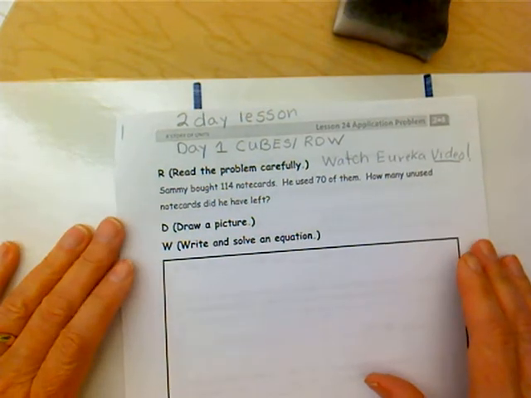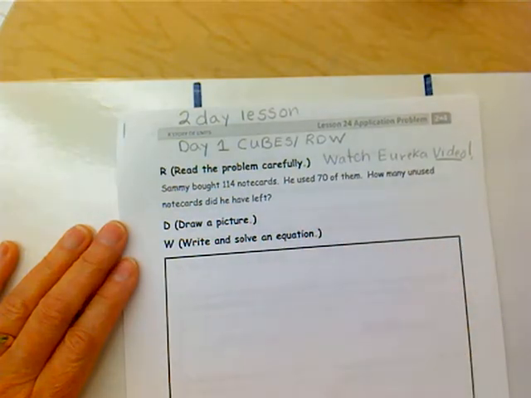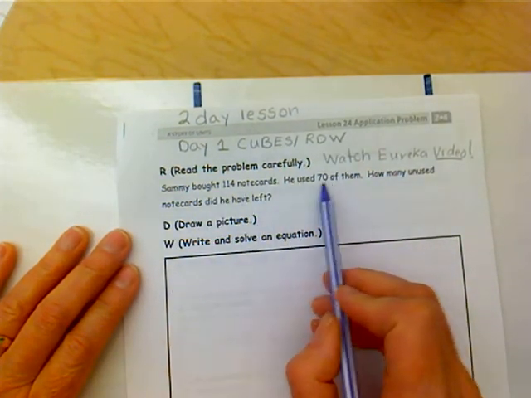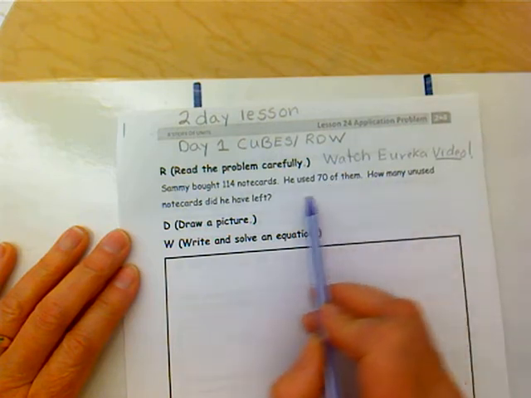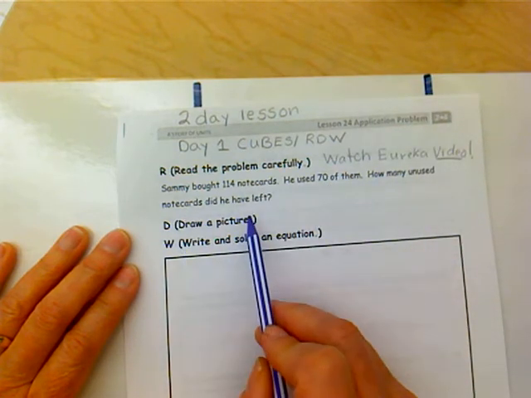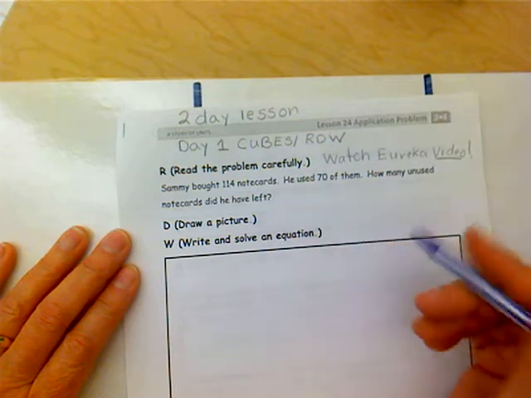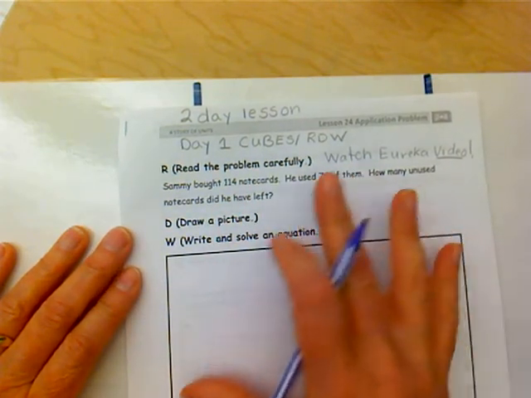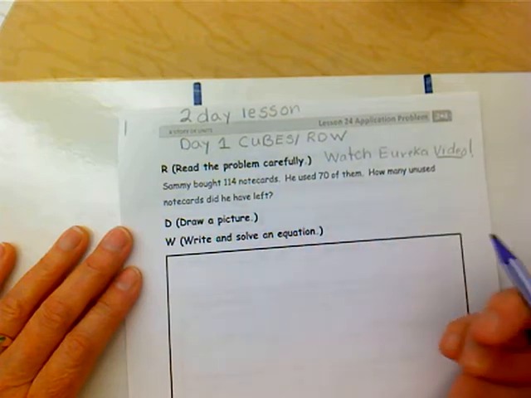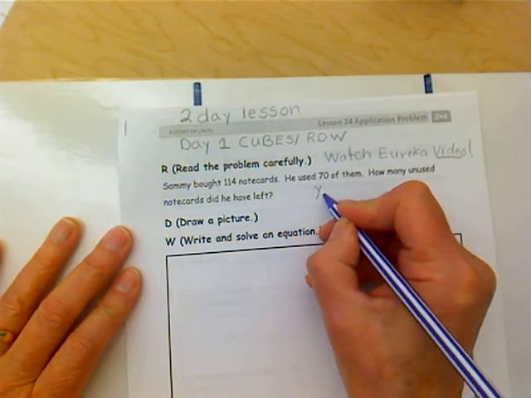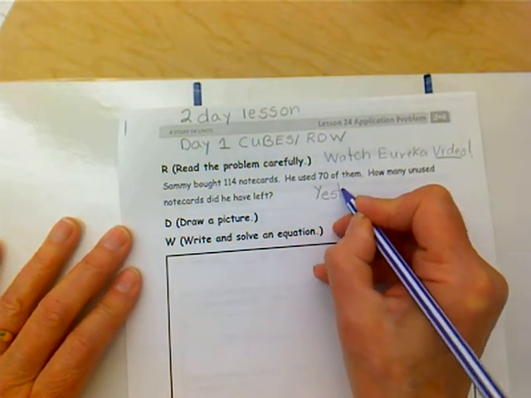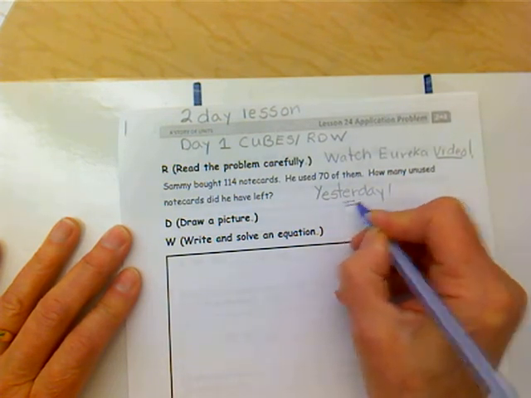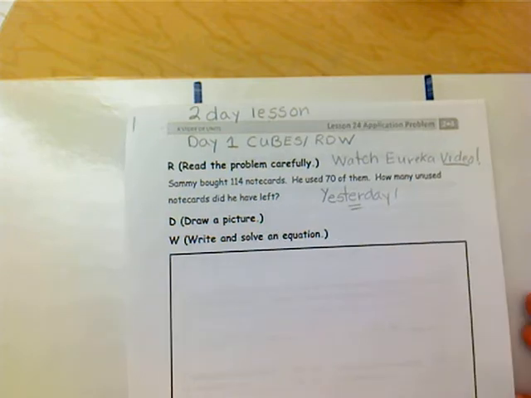All right, so your word problem about Sammy having 114 note cards and he used 70 of them. How many unused cards are left? You can do this problem very easily if you think about what we did yesterday. So you can go ahead and do this problem. First off, if you think about what we practiced yesterday, where we were taking away from 100. So yesterday's lesson will help you be able to very easily solve this equation.